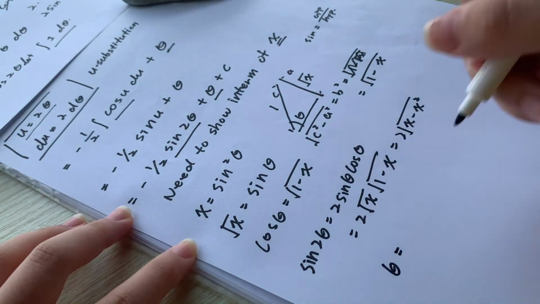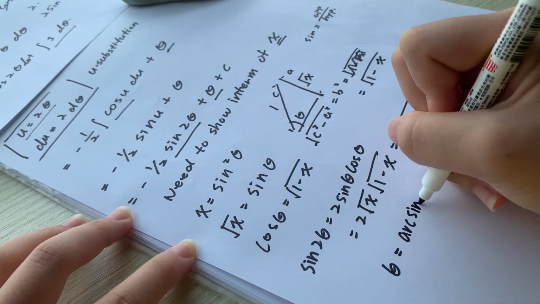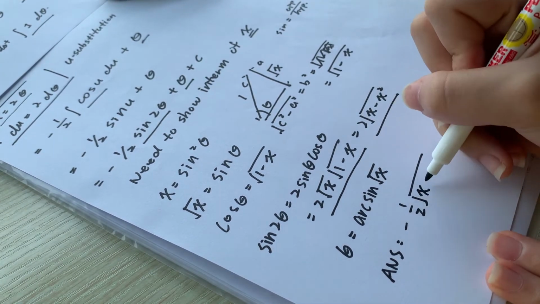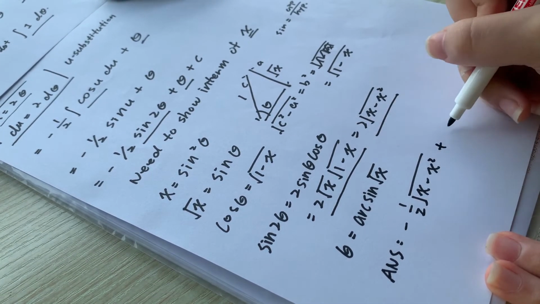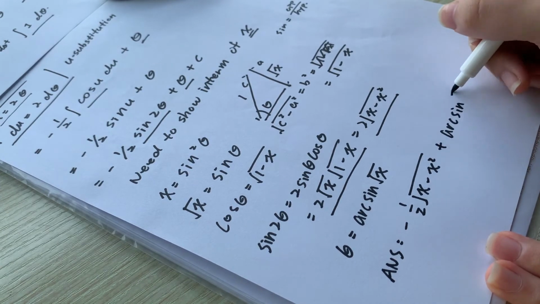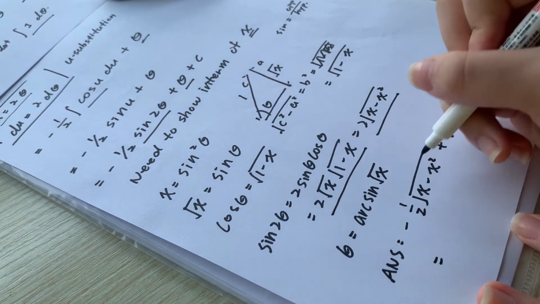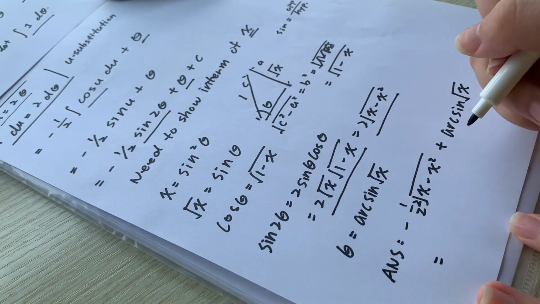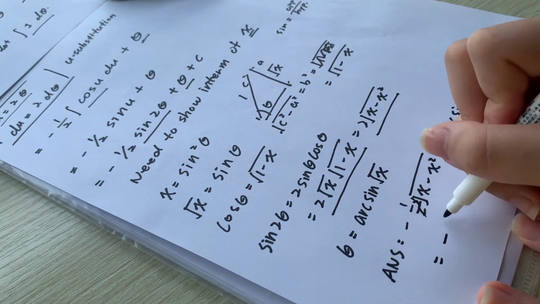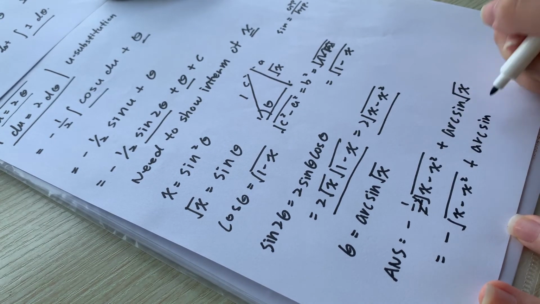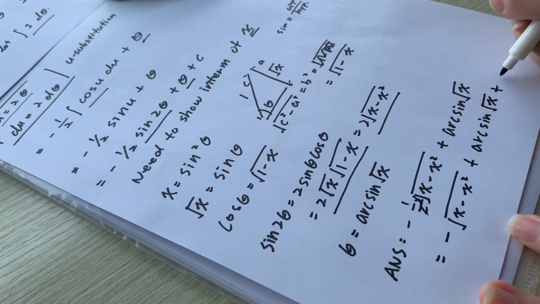Now we have sine 2 theta, we need to find theta. Since root x equals sine theta, theta will equal arc sine root x. So the answer will be negative half times 2 square root of x minus x squared plus arc sine square root of x. And to simplify, we cancel out the 2's here to get negative square root of x minus x squared plus arc sine square root of x, plus c, a constant.